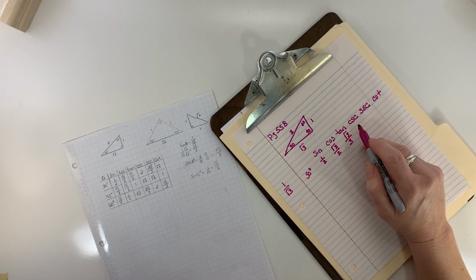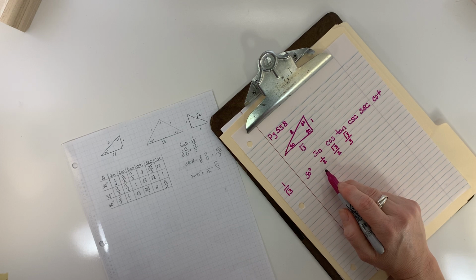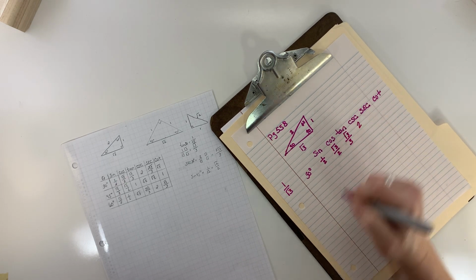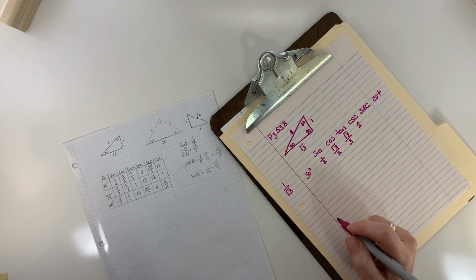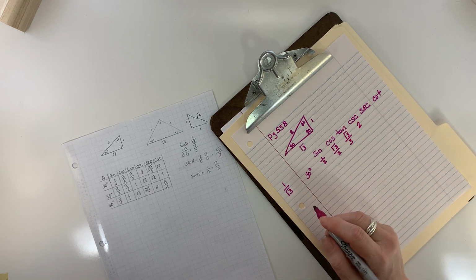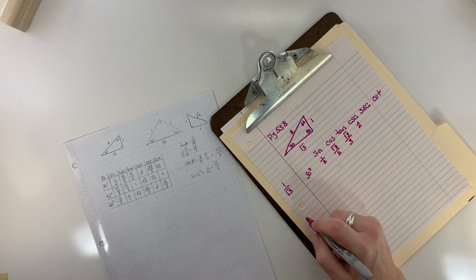Okay? The cosecant, remember, is the reciprocal of the sine. So if I flip 1 over 2, it's just going to be 2 over 1, or 2. Now for the secant, we have to flip the square root of 3 over 2, okay? So that's going to be 2 over the square root of 3.